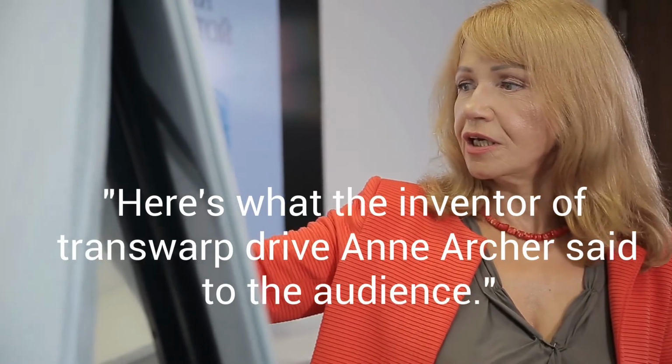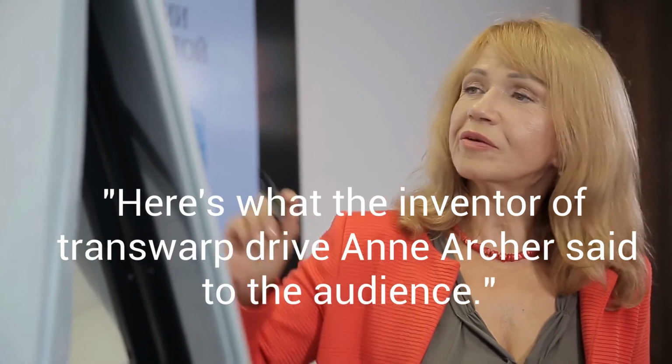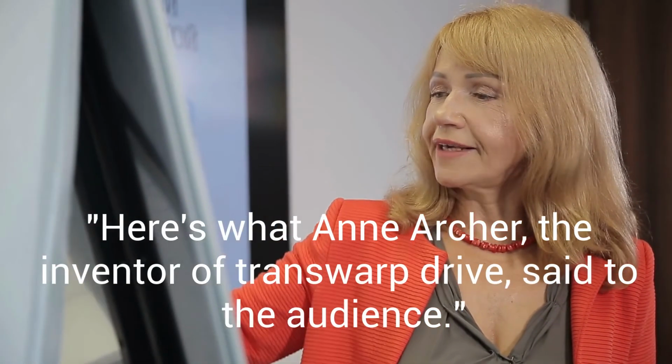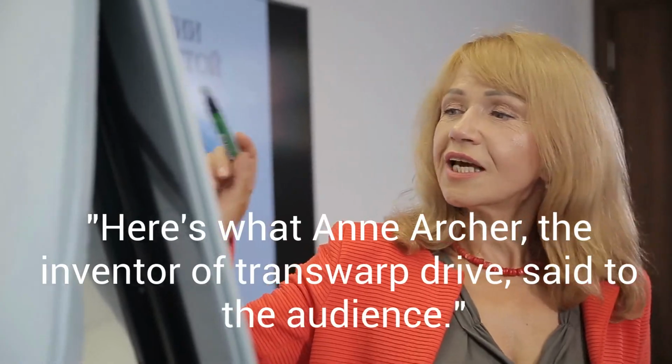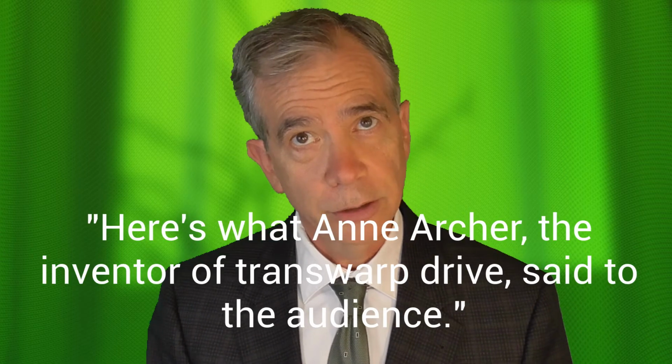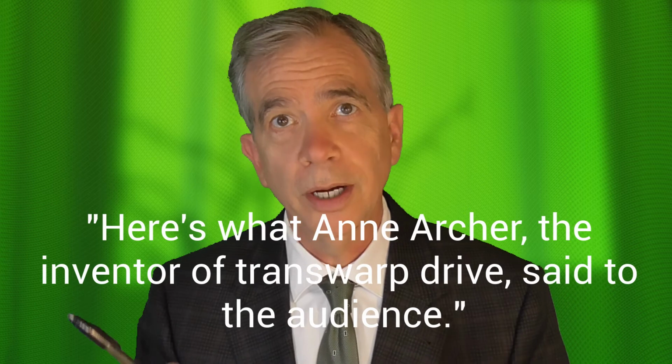But if you didn't include it, it might make the sentence just sort of run together, a big glob of words. I have an example for you. Here's what the inventor of transwarp drive Ann Archer said to the audience. Wow, a lot of words coming at you at once. Why don't we change it around a little bit, put in the appositive there with commas and say, here's what Ann Archer, the inventor of transwarp drive, said to the audience.